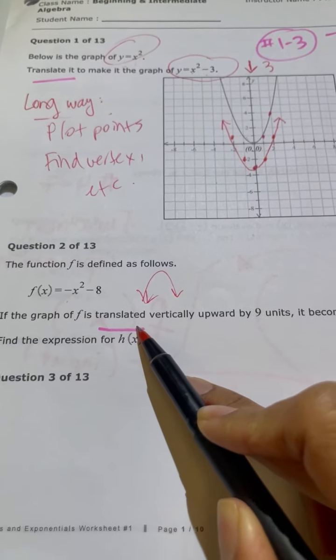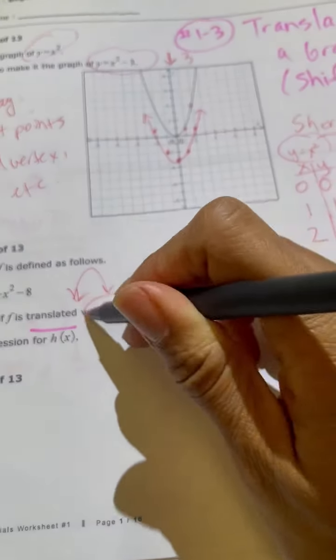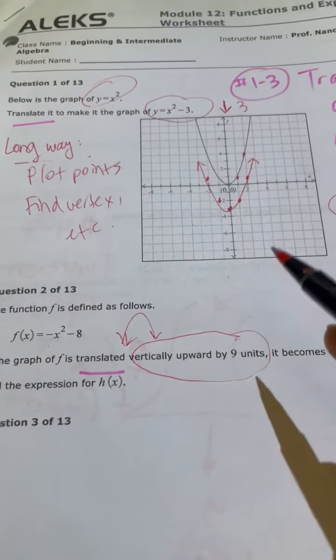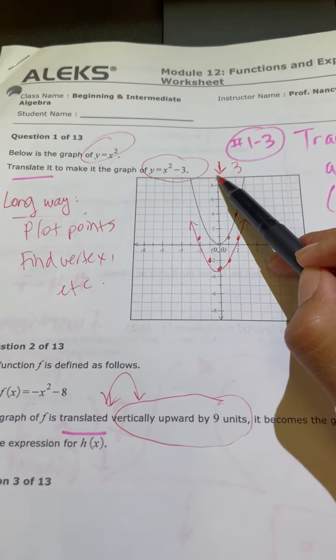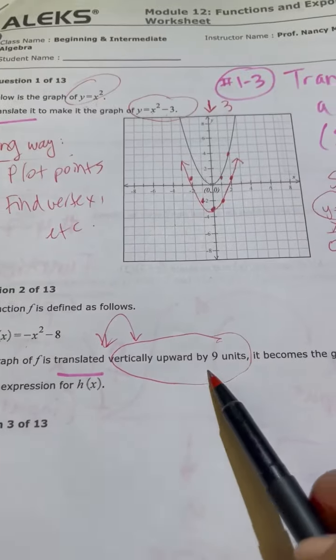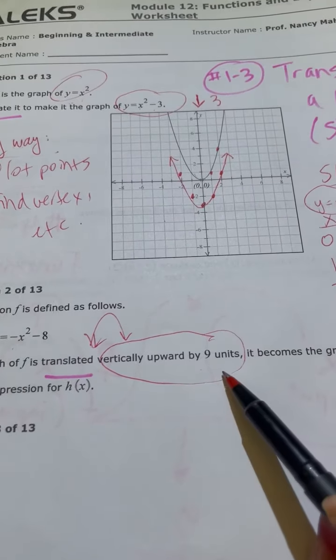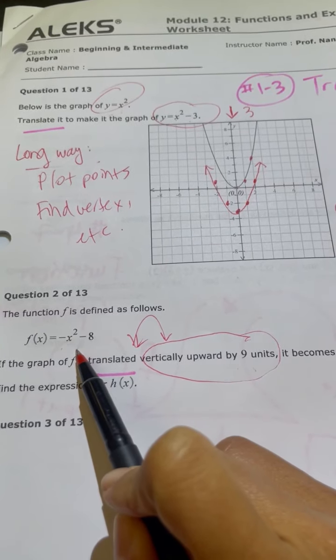If the graph is translated, meaning shifted vertically upward by 9 units, so notice here, this was shifted down 3 units because it's a -3. If something is shifted up 9 units, what do you think I need to do to this equation to shift it up 9 units?